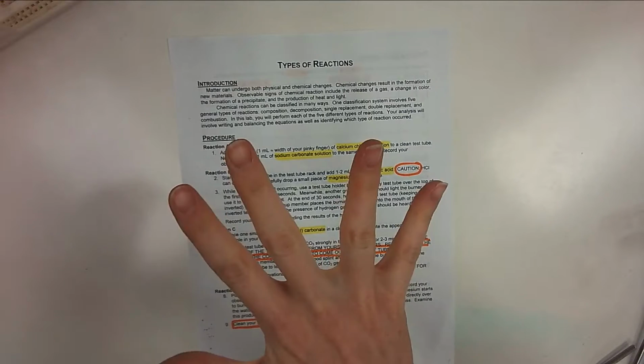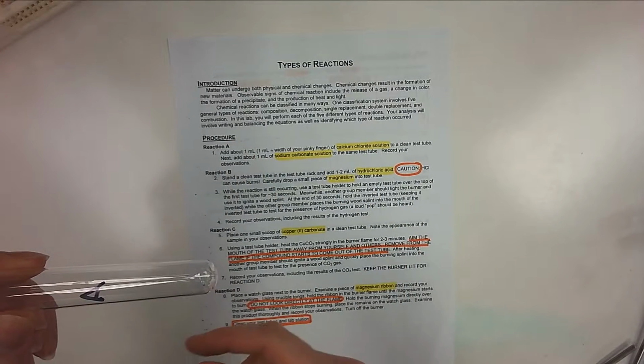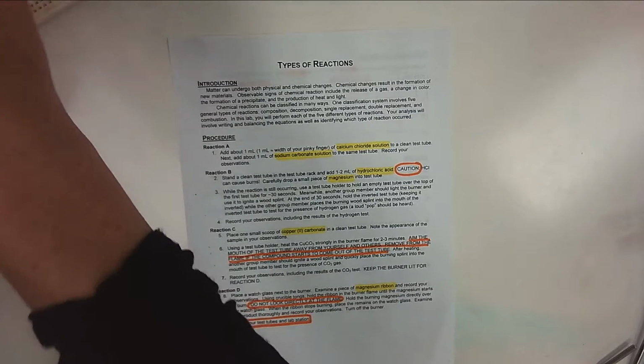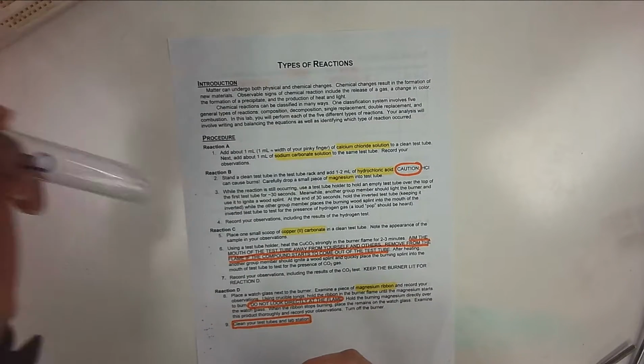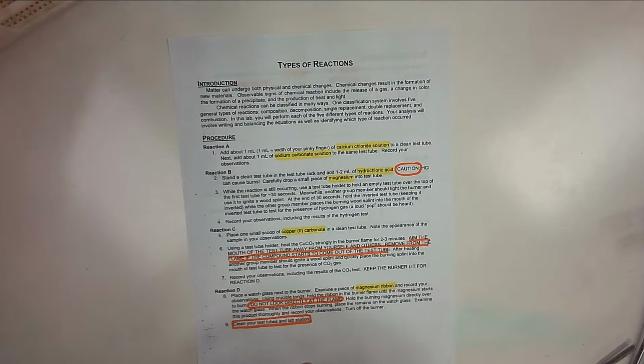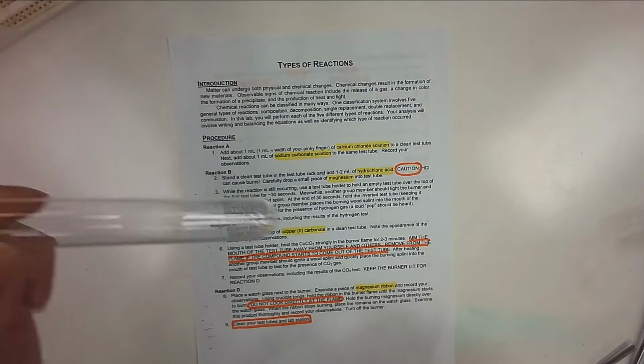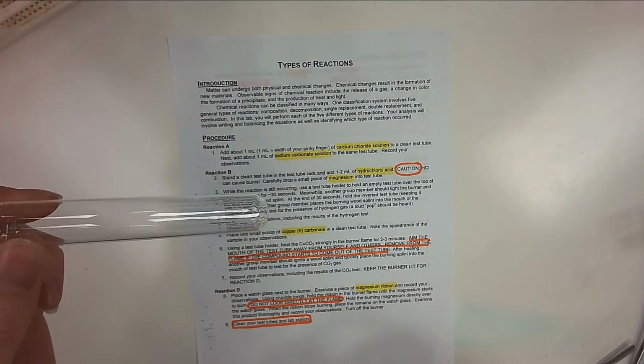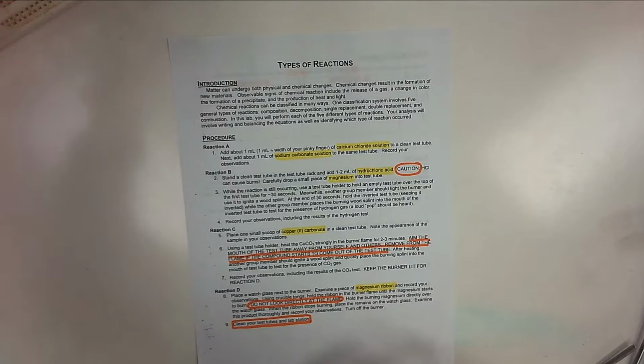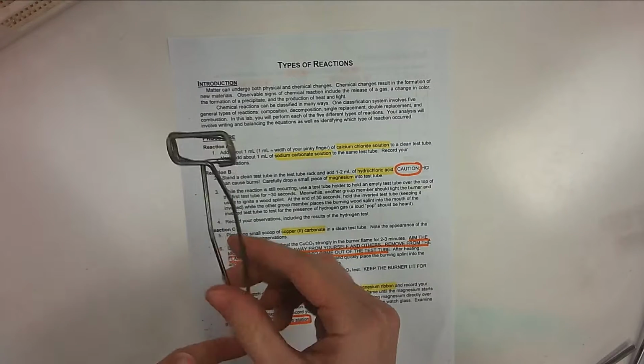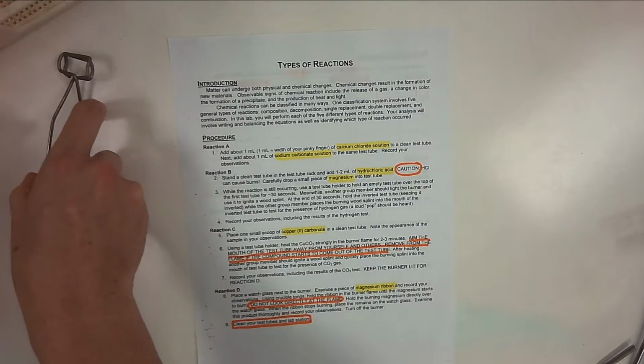So you'll definitely need 5 test tubes, 4 of which you will label A, B, C, and D with the Sharpies that are located up front. And then you're just going to have an extra one. Make sure that you're ensuring that these are clean. There is nothing in them. You will clean them afterwards. You will also need a test tube holder.